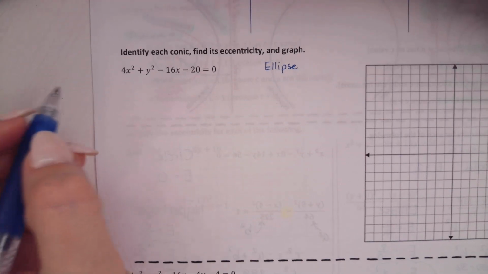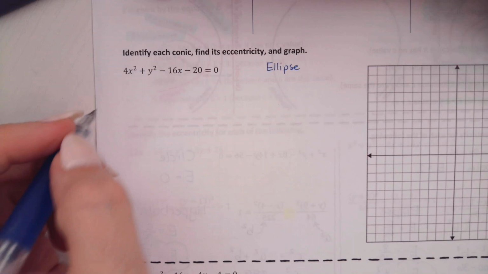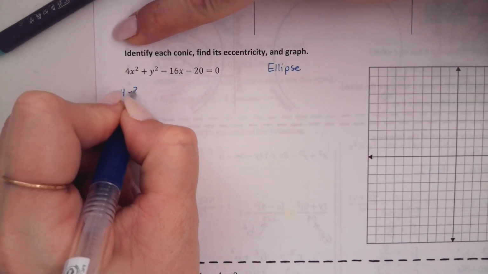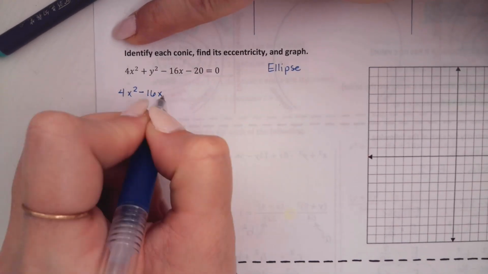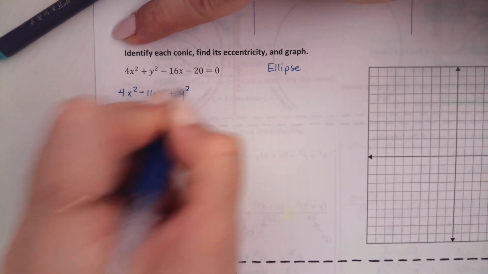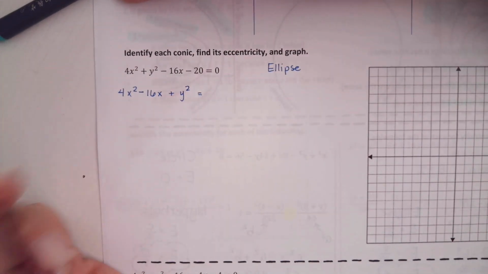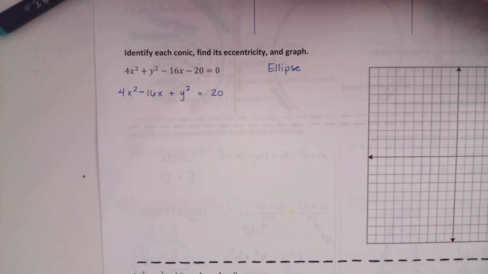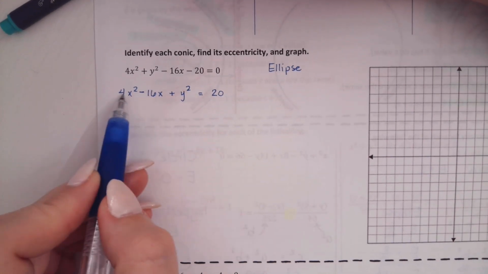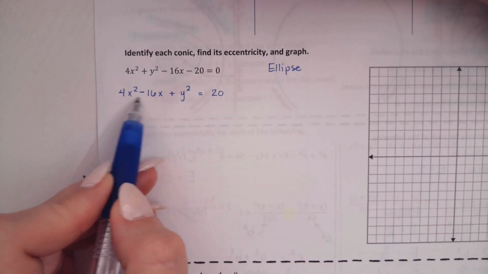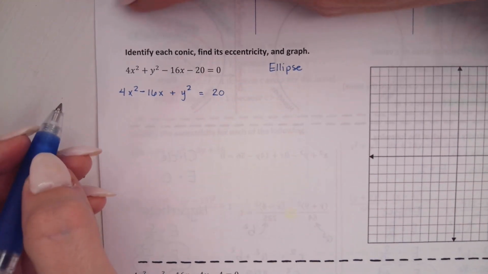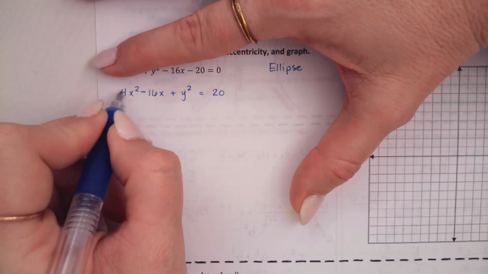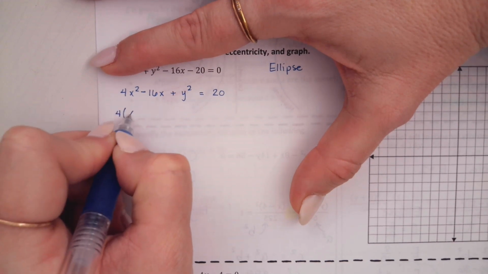Okay, so let's review how to complete the square on the ellipse. First thing we want to do is group the like terms together. We want to move the constant to the other side. It doesn't look like y squared has any like terms to group with it. I'm going to take that negative 20 and add it so that it's on the other side as a positive 20. Since I have 2 x terms, I know I'm going to have to complete the square here. But before I complete the square, what do I need to do? Take out, yes, the leading coefficient, which is a 4.